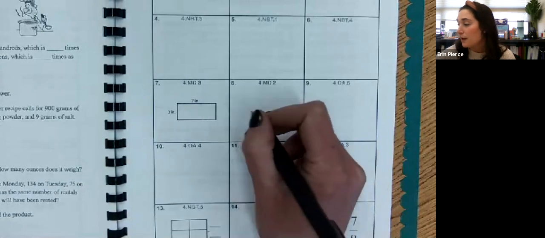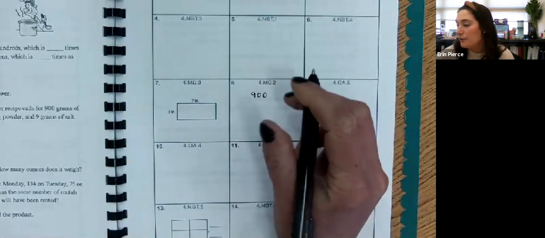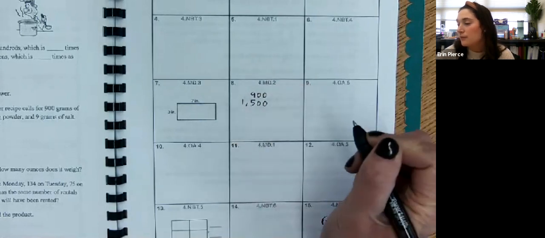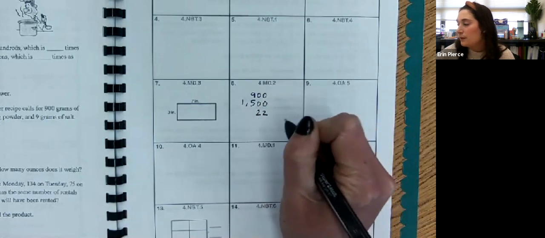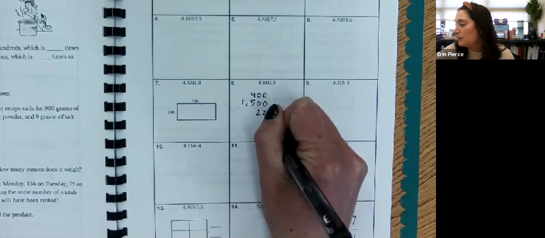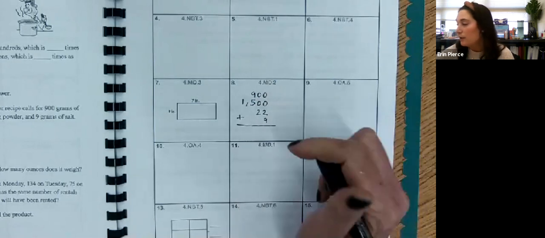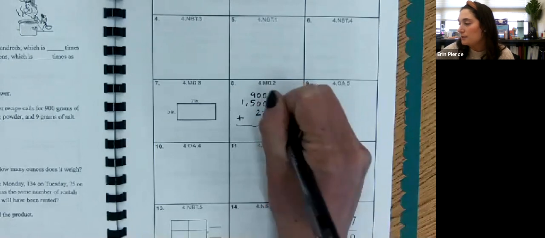I have 900. I have 1,500. 22 and 9. And I'm going to go ahead and add all of mine together. Those are all grams. I have my units.